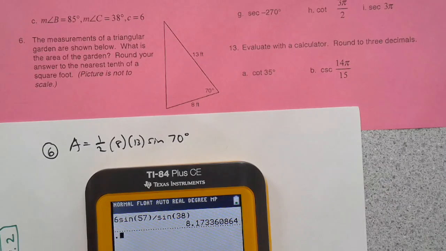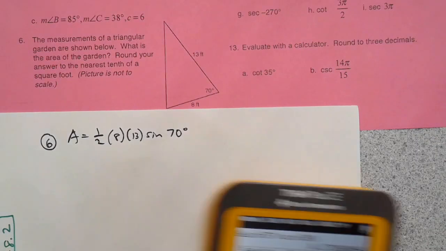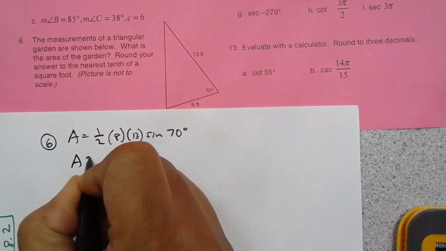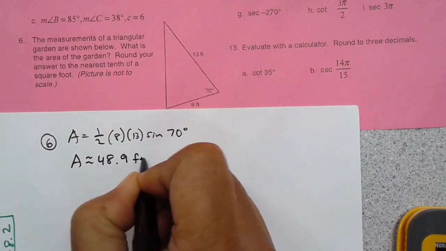So I have 0.5, or you can put 1/2 in there. And then we have times 8 times 13 sine of 70. And that gets us approximately 48.9. So that's 48.9 feet squared.